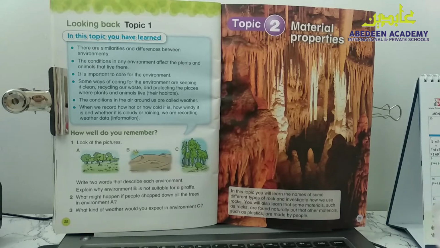Number 2, the conditions in any environment affect the plants and animals that live there. We learn about the animals and plants that live in the ocean, in the rainforest, in the desert, in the mountains. They are all different types of plants and animals. They all are created by Allah according to their surrounding, according to their environment.